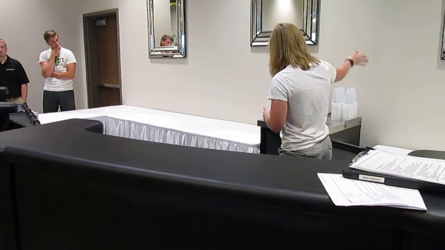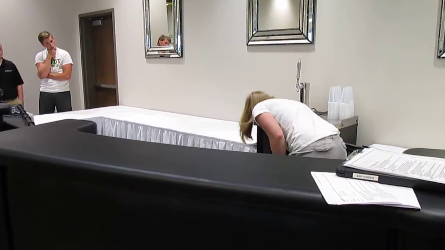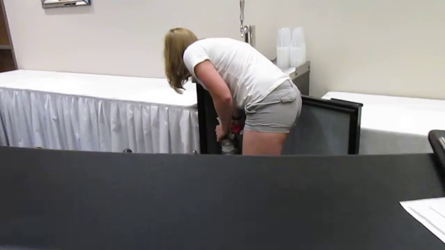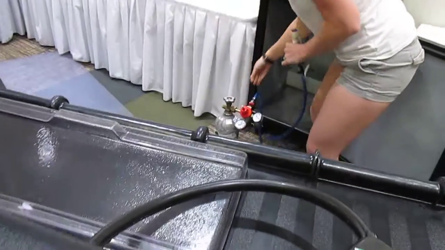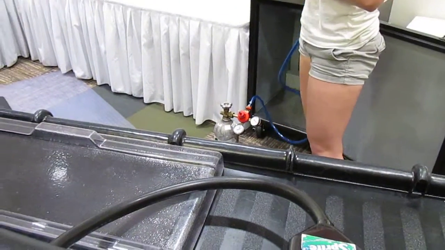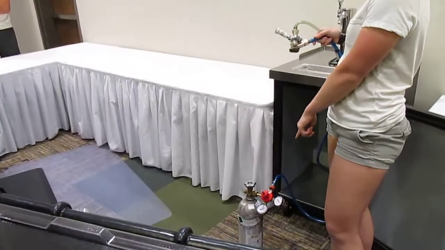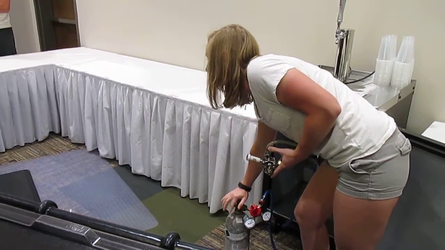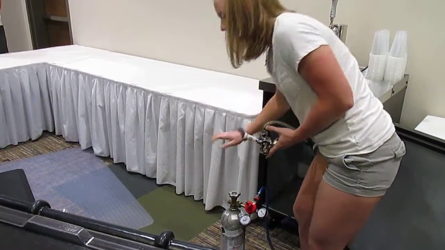So we've closed it, we've plugged it in, we've brought the keg out here. Next step, we have 2 pieces inside of our kegerator. This is going to be the tap. This is our CO2 tank. We're going to make sure that our tank is closed. It says on the top here, close. You turn it all the way to that side.